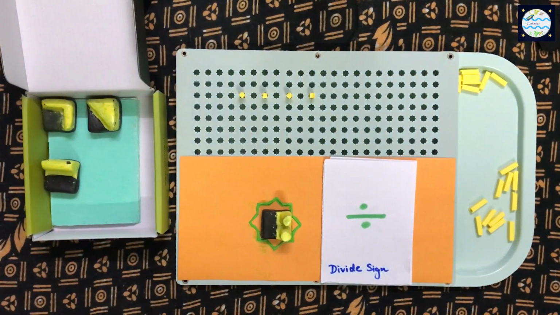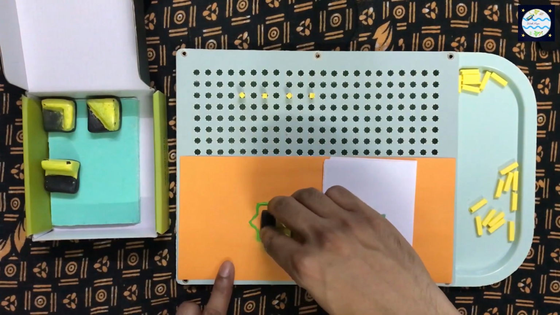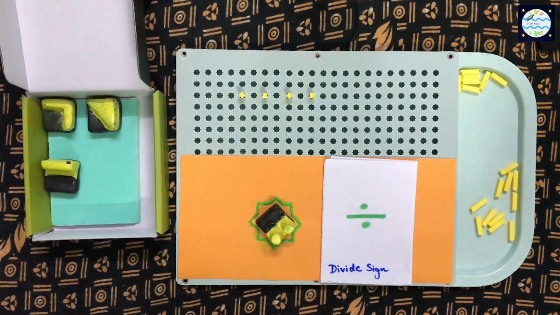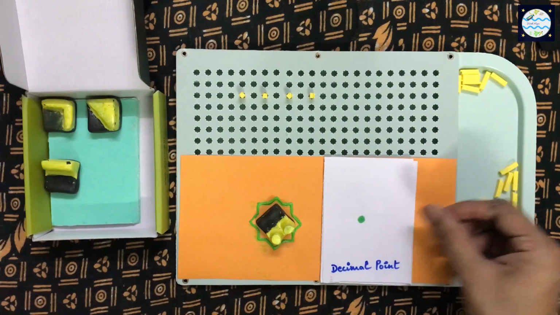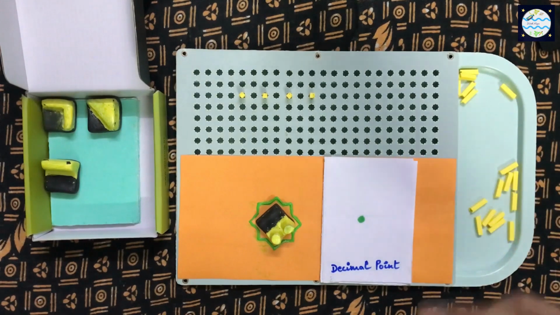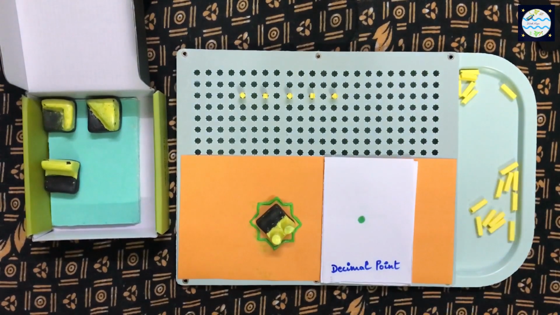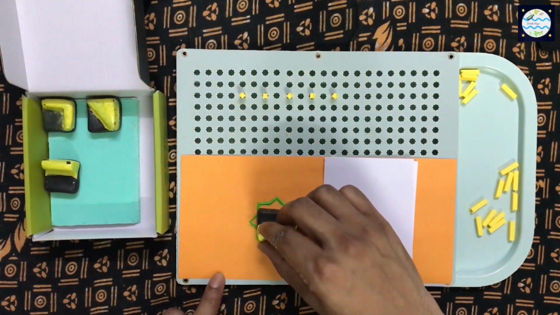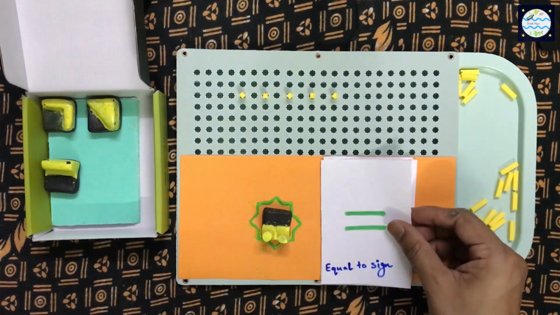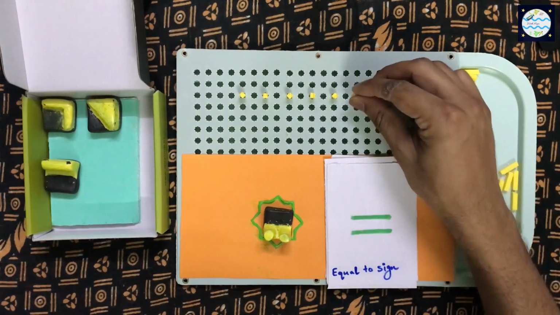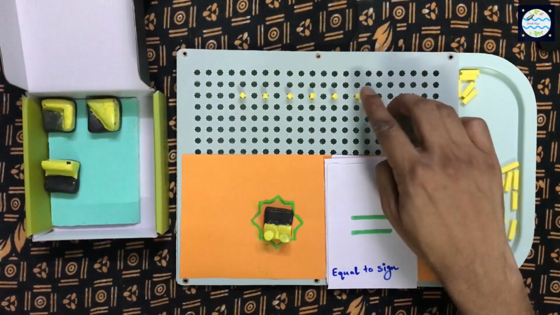Rotate the type in clockwise direction and we get the decimal point. Rotate the type in clockwise direction and we get the equal to sign.